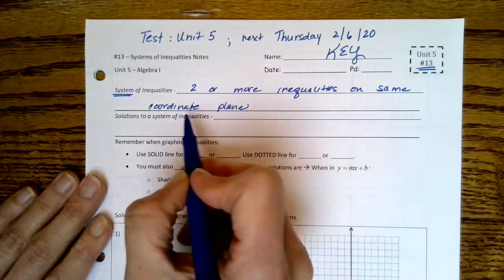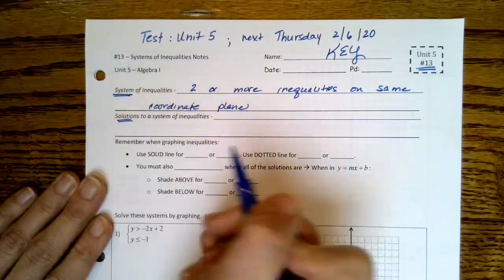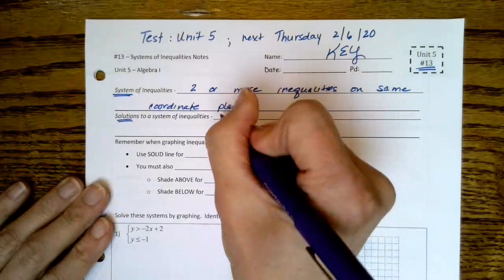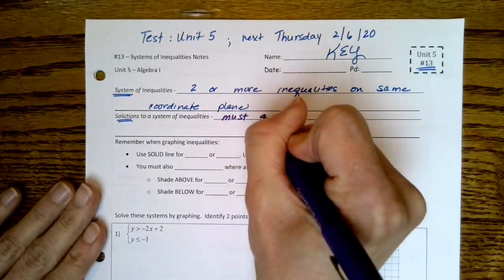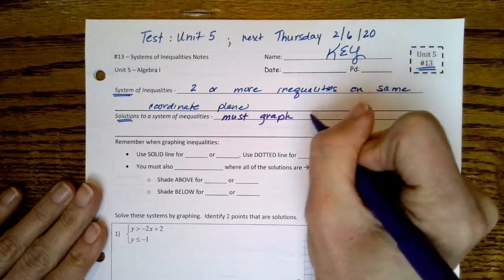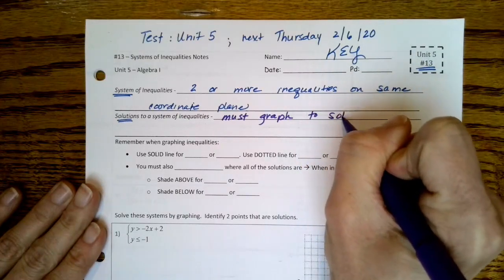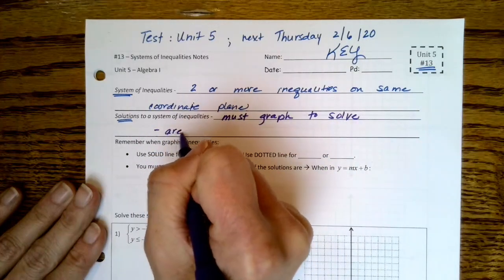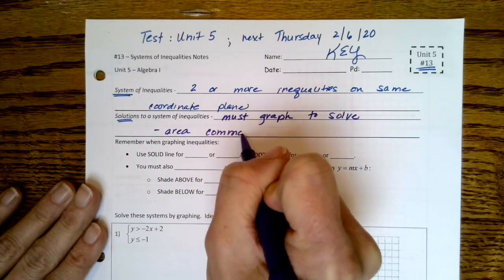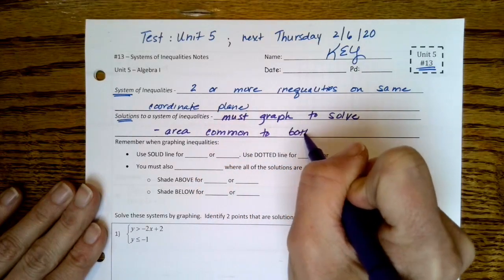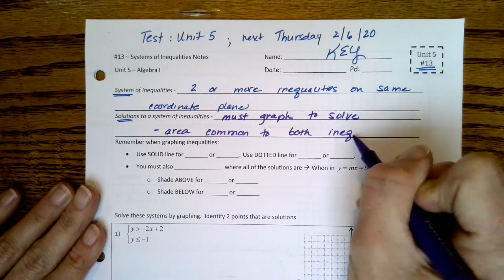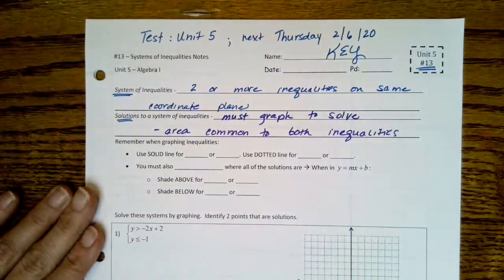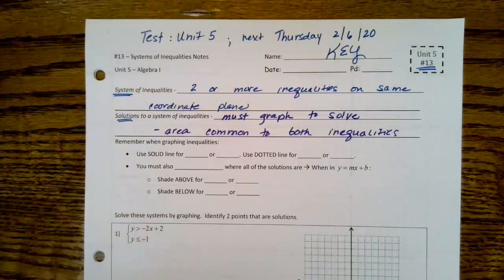Now, the interesting thing is the only way to solve these systems, when I'm looking for solutions, is by graphing. So in order to get a clear picture of our answers, we have to graph to solve. And our solution is going to be the area that is common to both inequalities. And this sentence will make more sense to you once you see what the solutions look like.